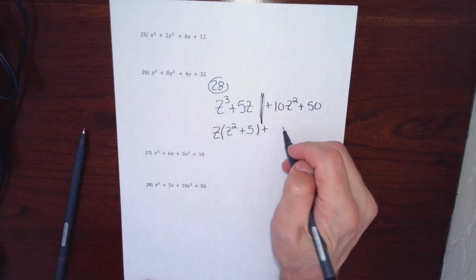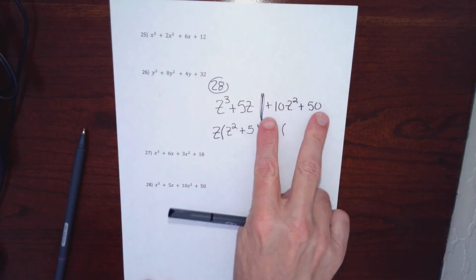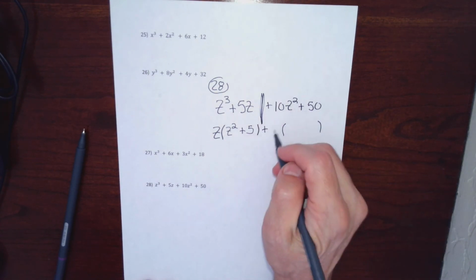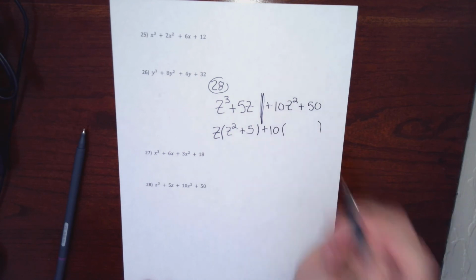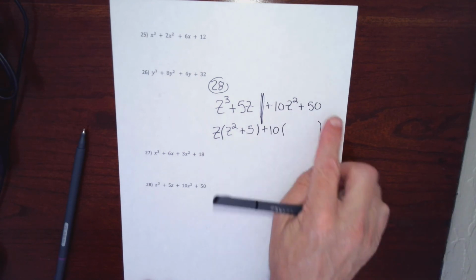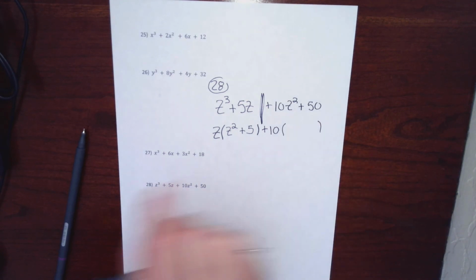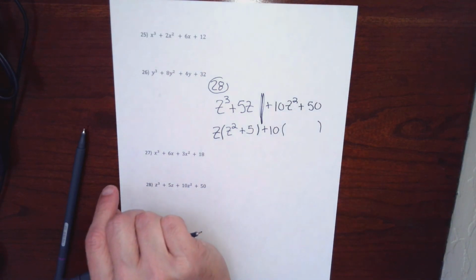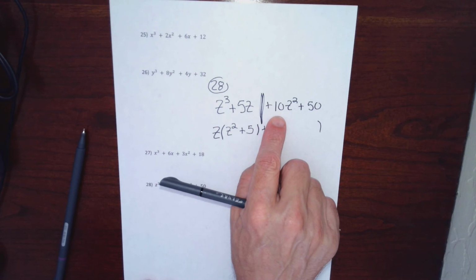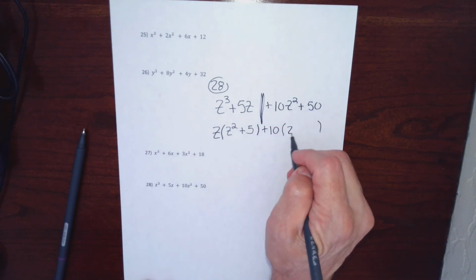And then after the plus sign, 10 is the biggest number that goes evenly into 10 and 50. So I can put a 10 in front of the second parentheses. And the 50 doesn't have a z, so I can't factor out a z. So for each term, I'm just going to divide by 10. The 10z squared, I'll divide by 10 and be left with just a z squared.